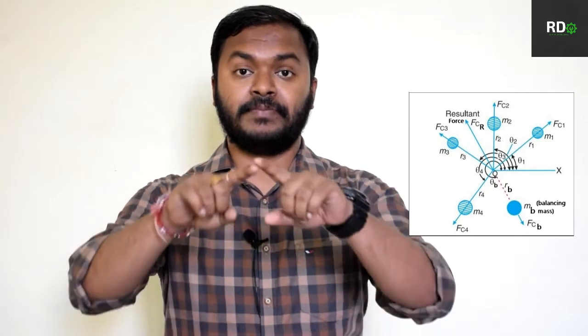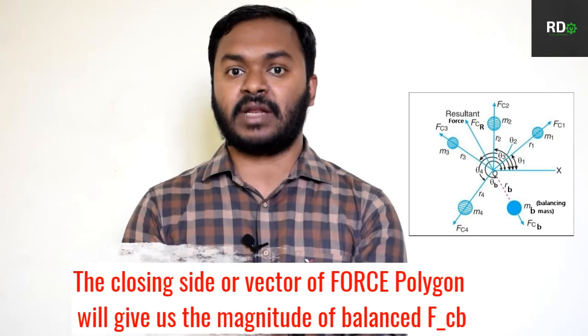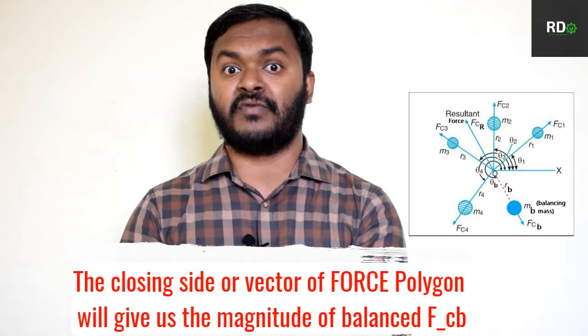For this we will be drawing a force polygon. The closing side of the force polygon will give us the magnitude of the required balanced centrifugal force FCB. That means if we get the value of the resultant FCR, that will be directly equal to FCB, and if we know the radius of the balanced mass, we can easily find out the magnitude of the mass of the balanced mass.